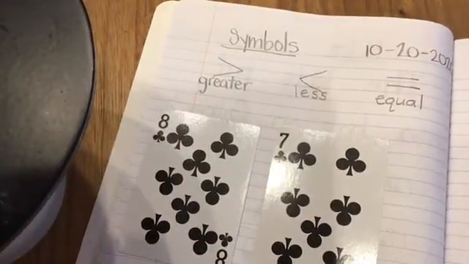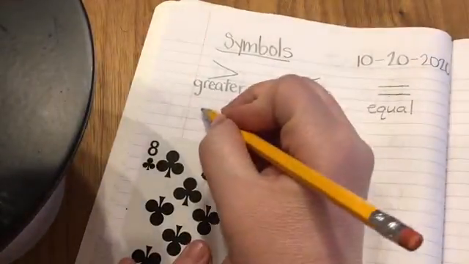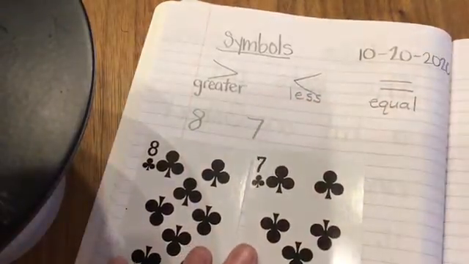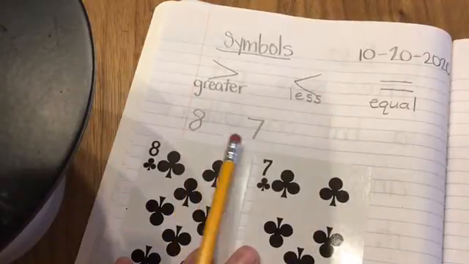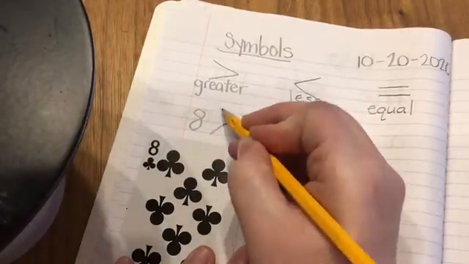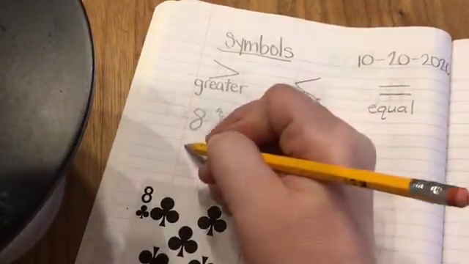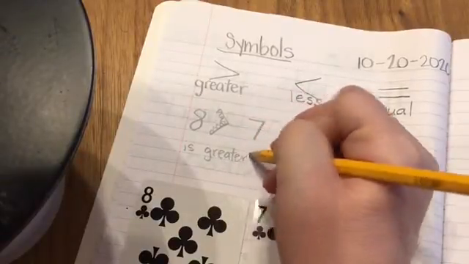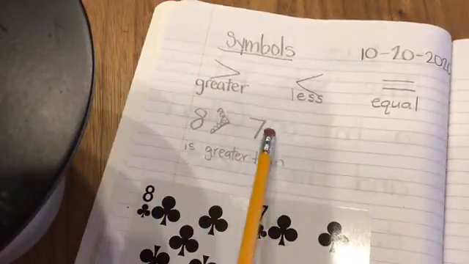Now I'm going to write that compare sentence using 8 and 7. So I'll slide it down and right here, 8, 7. Which symbol will I use? Greater or less? 8 is greater than 7 or 8 is less than 7? It's greater than 7. I can even think of those alligator teeth if I want. 8 is greater than 7. I'm going to write the words. You do not have to. You can if you want. 8 is greater than 7.